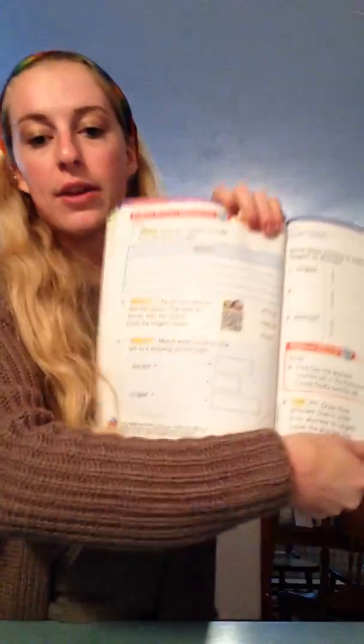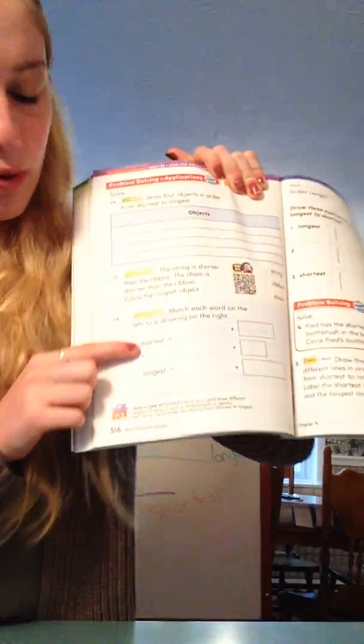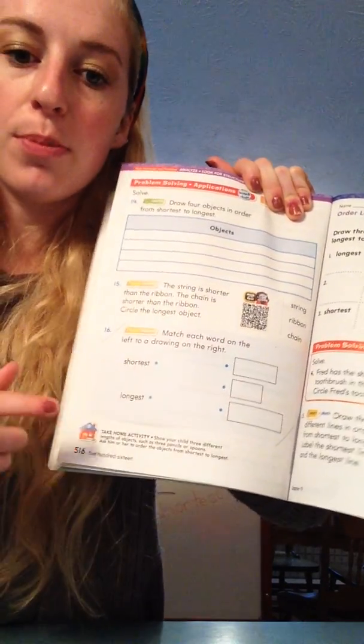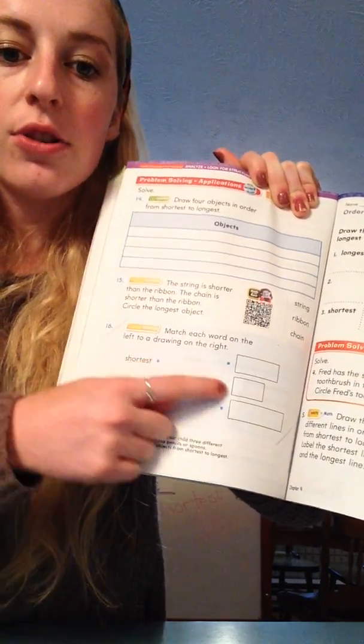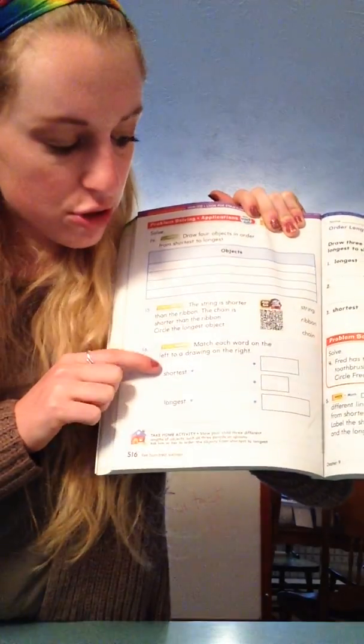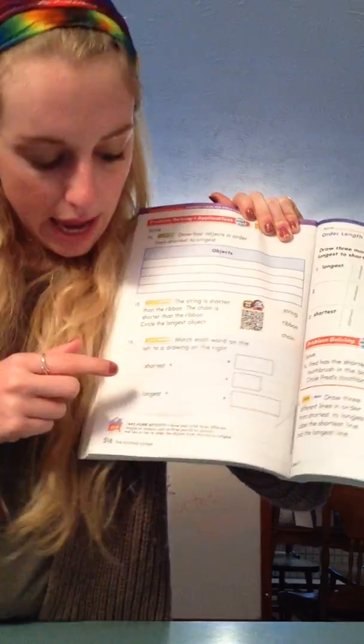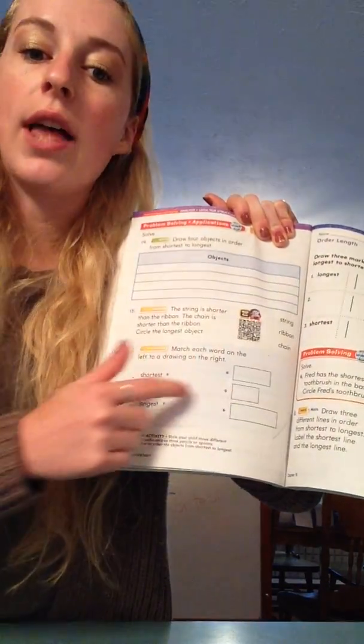And then the last one says match each word on the left to a drawing on the right. This one you're going to have to think a little bit for too. So this one says shortest and longest. You're not going to draw anything in these boxes, but you're going to match the word to the picture. So this one says shortest, you're going to draw a line to the shortest box, and then you have longest, you're going to draw a line to the longest box.